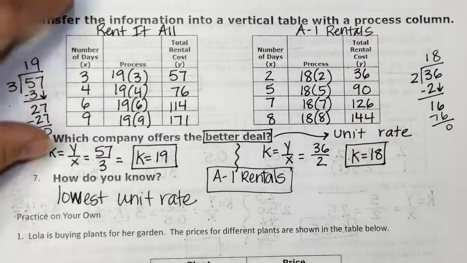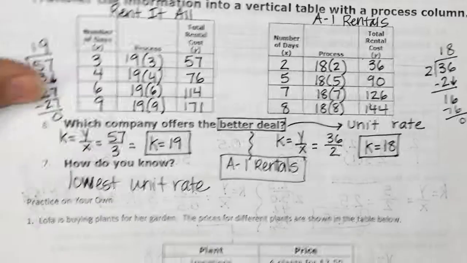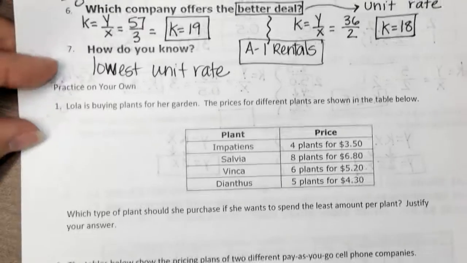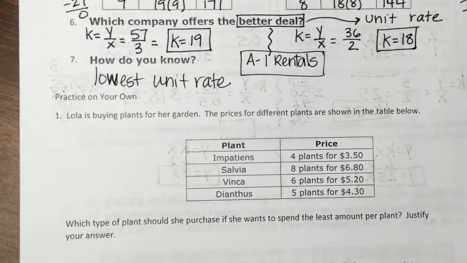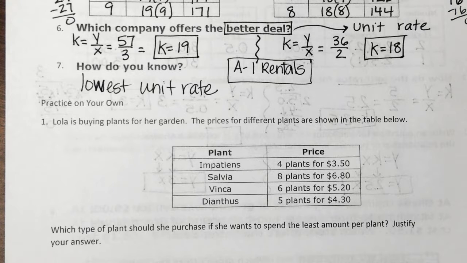All right, so that's all for our notes. Y'all, we have practice on your own for the rest of the page here. You should have time, I hope, to get all of this done. I expect that you work your hardest and you show your work. Remember that we are doing y divided by x to find unit rate on most of these problems.